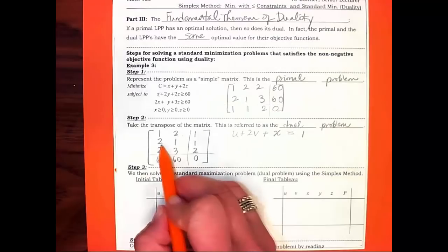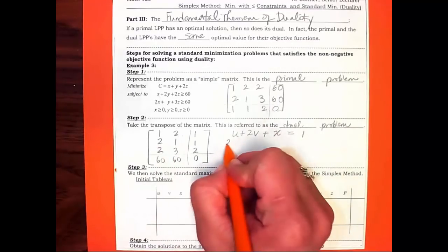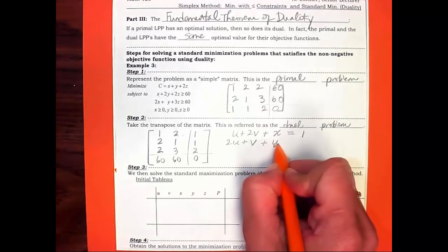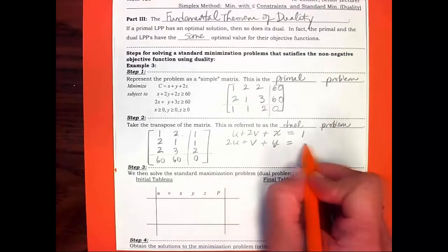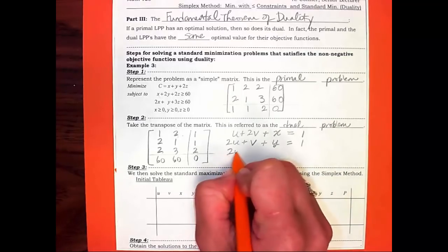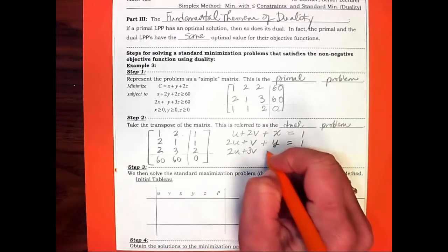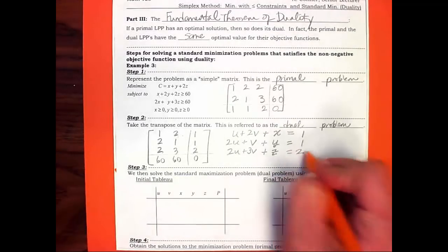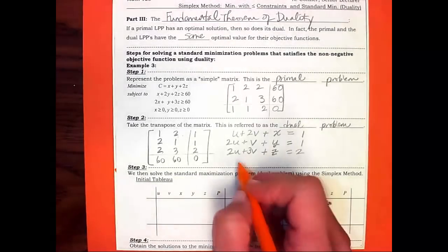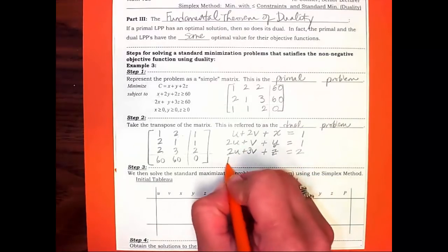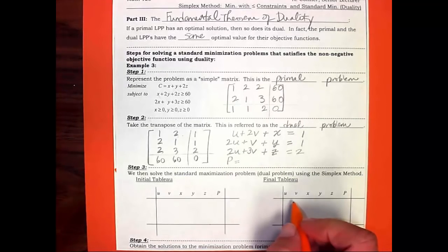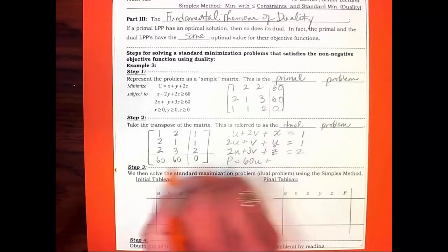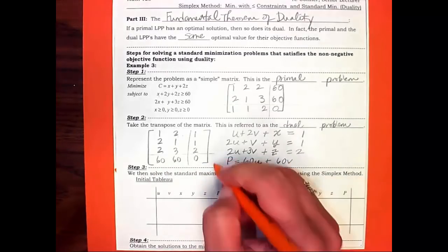We're going to do the same thing for the next equation. So 2u plus 1v plus, we're going to use y for the slack variable on this equation, is equal to 1. And then 2u plus 3v plus, we're going to use z on this third slack variable, is equal to 2. And then for my objective function, the dual is going to be a p equals, and it's going to be a maximize. So p is equal to 60u plus, reading it off from here, 60v. So this is to maximize.